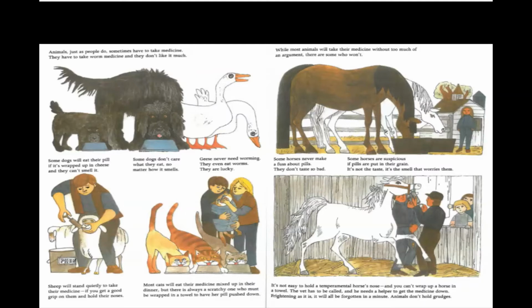It's not easy to hold a temperamental horse's nose. You can't wrap up a horse in a towel. The vet has to be called, and he needs a helper to get the medicine down. Frightening as it is, it will all be forgotten in 1 minute. Animals don't hold grudges.